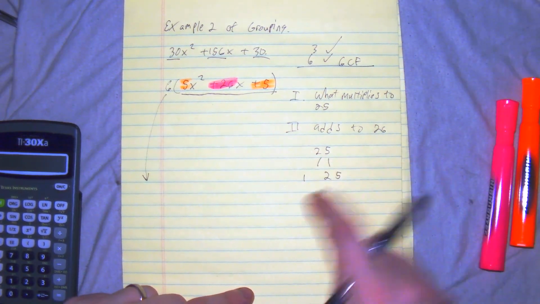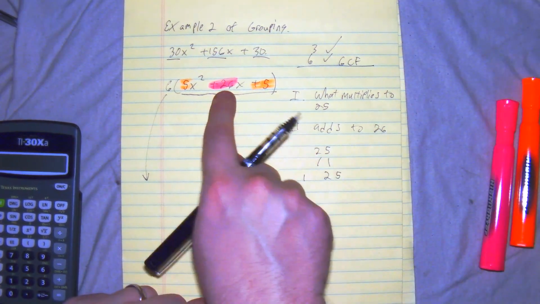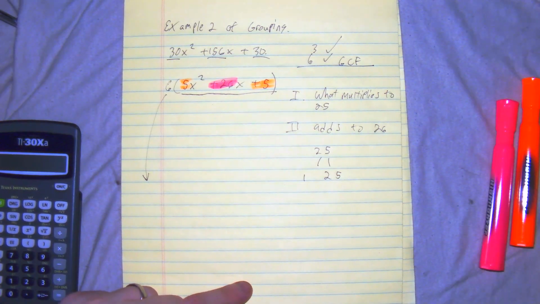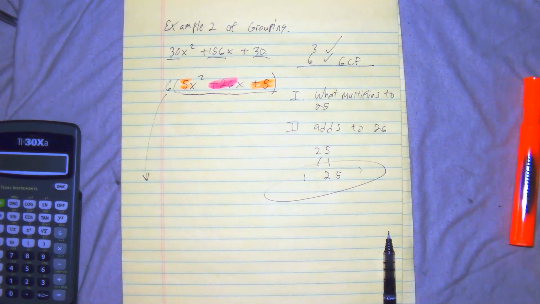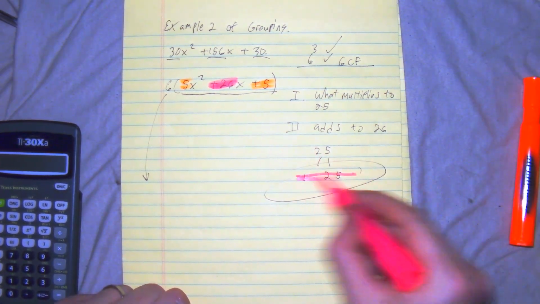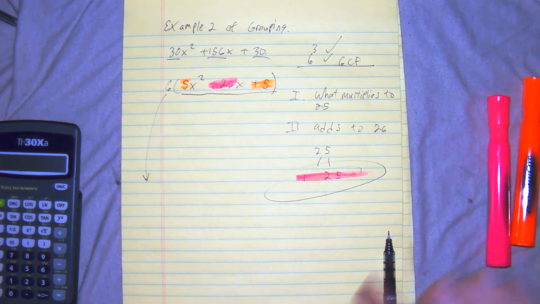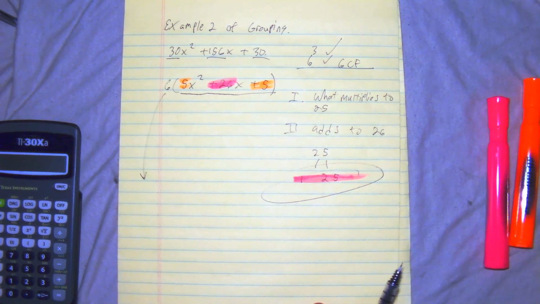1 times 25 is 25, and it adds to 26. Pretty self-explanatory. So our thing right there would be 1 and 25 for this rule. So B is going to become 1 and 25. So now, rewriting it, we're going to have the following.